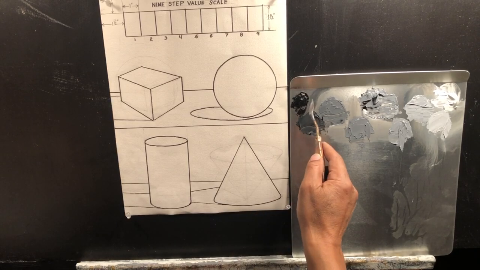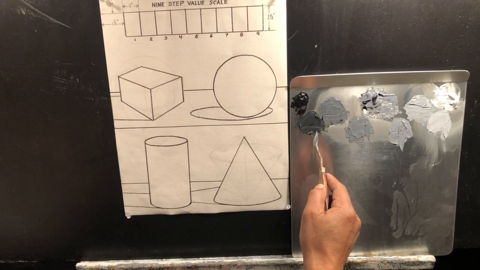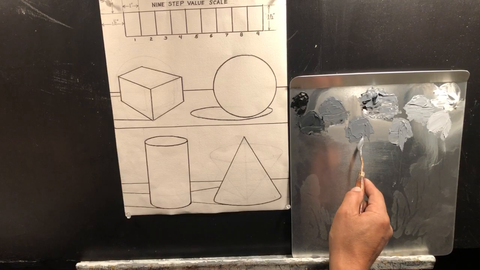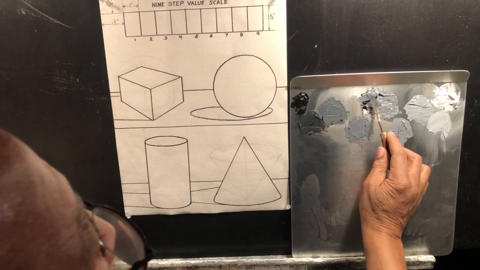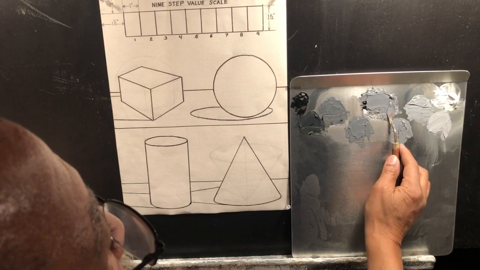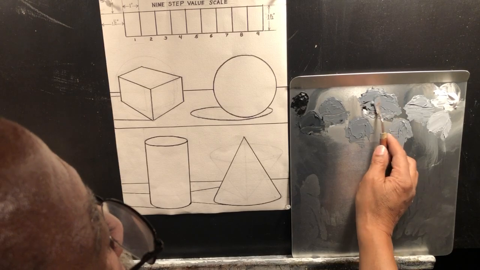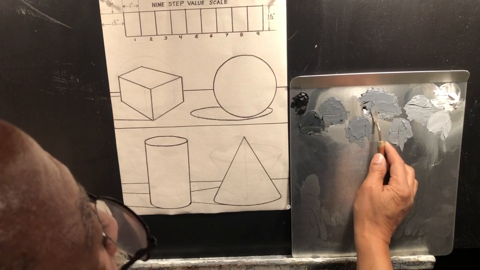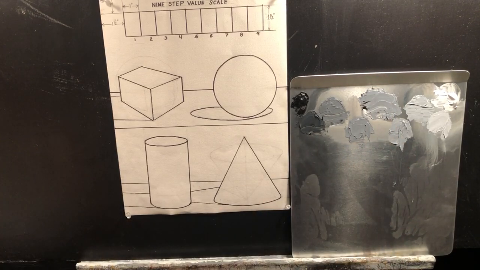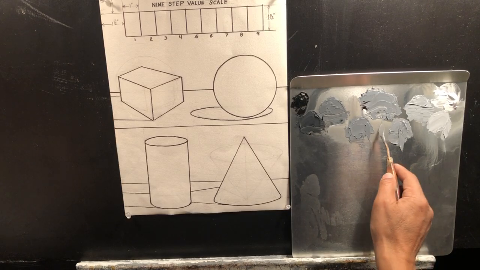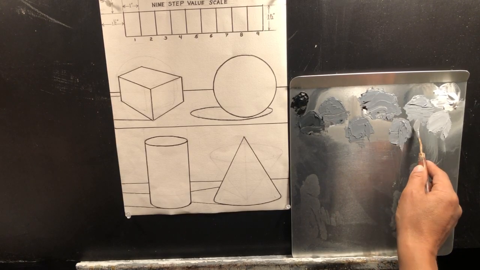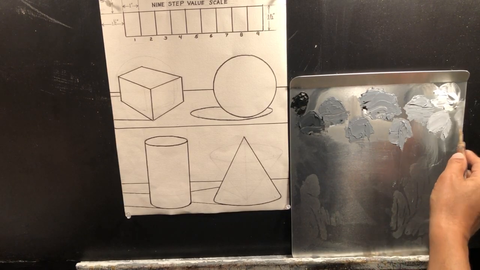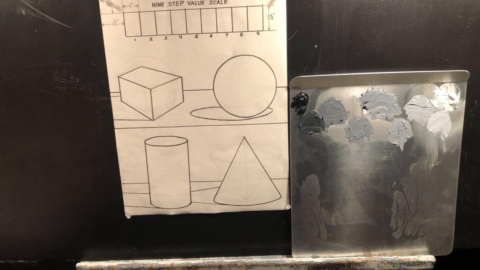Now we've got value 1, 2, 3, 4. Let's smooth out 5 a little bit so we can see what that value looks like. 5, 6, 7, 8, and 9. And we want to try to make them look as different and varied as we can.